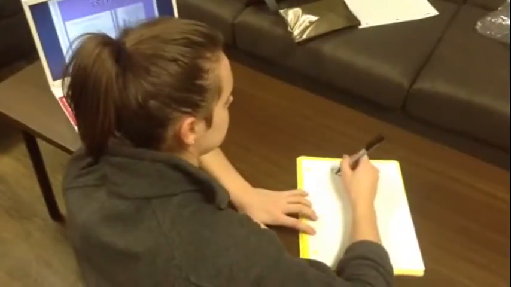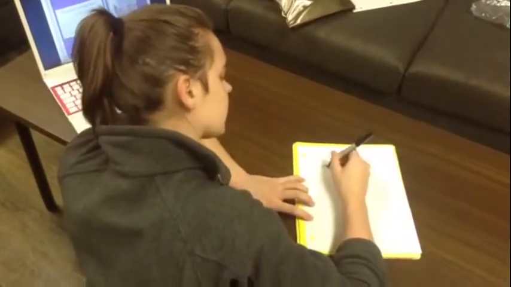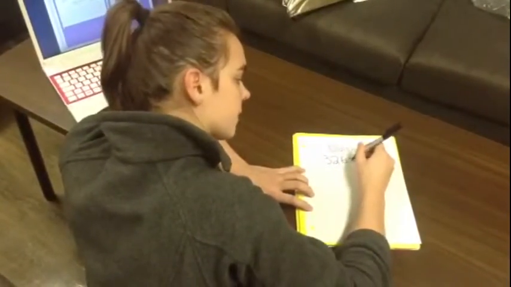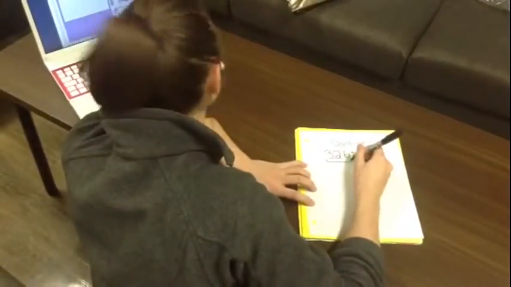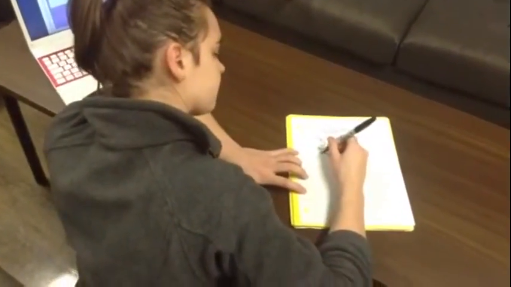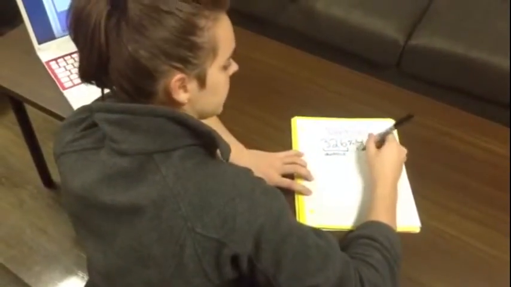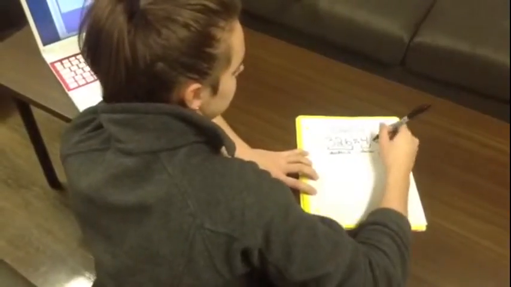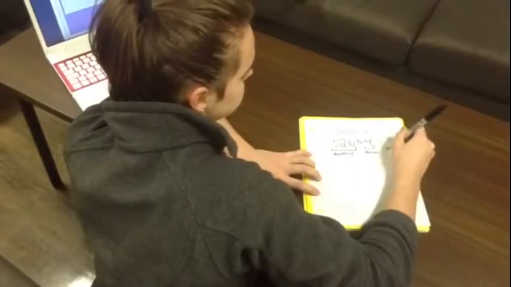So our division equation is 326 divided by 4. So 326 is our dividend, 4 is our divisor, and the amount that we're trying to figure out is called our quotient.